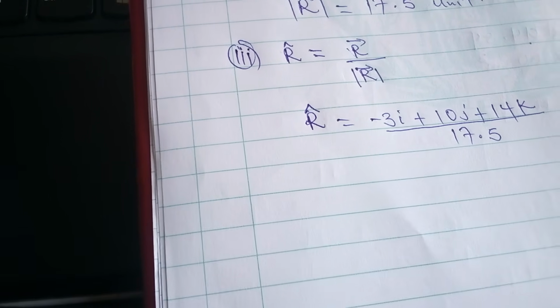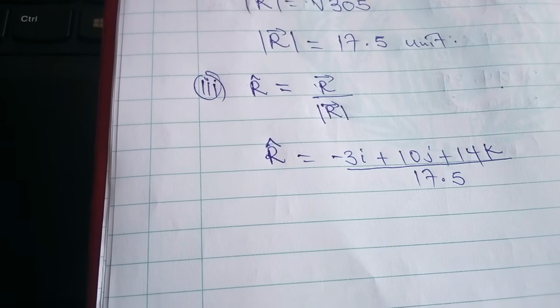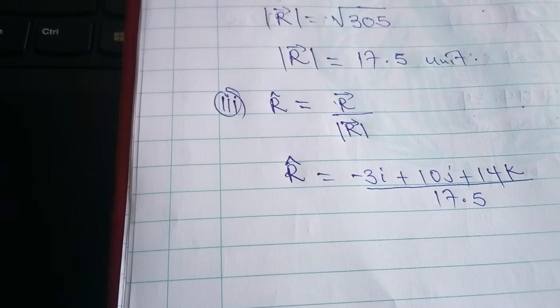So this is the final answer. If you want, you can simplify it, but that is the final answer. That is how you are supposed to do it.